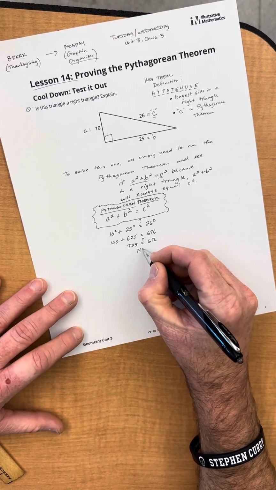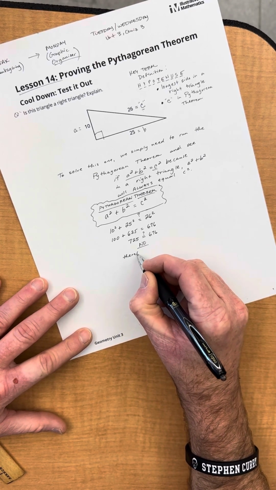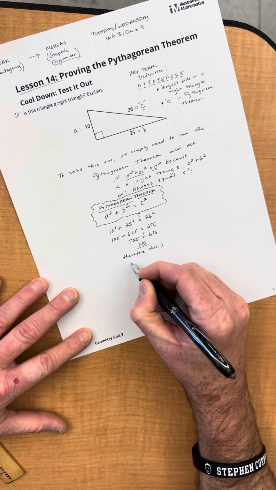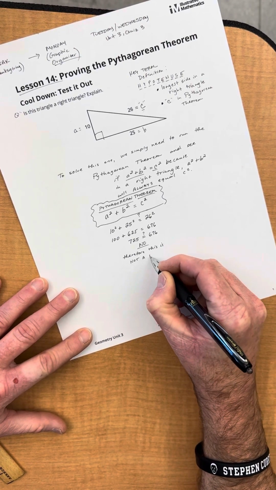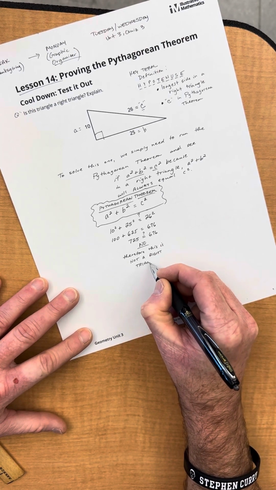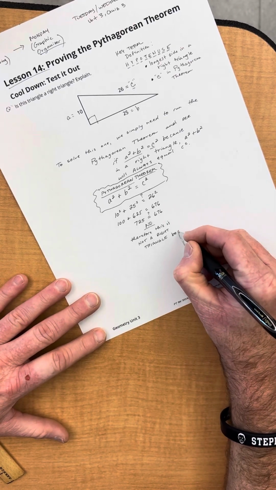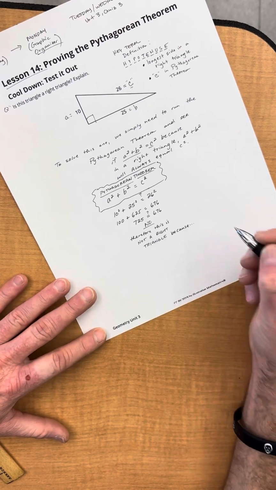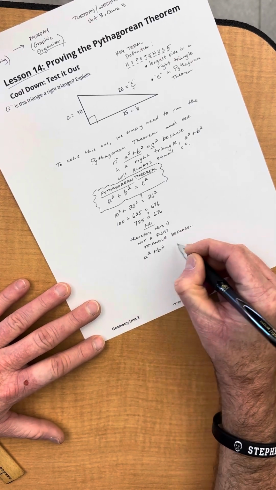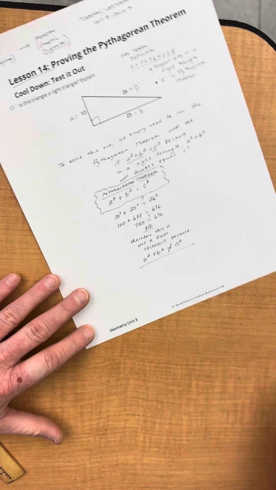No. Therefore, this is not a right triangle, because a squared plus b squared does not equal c squared. That's it.